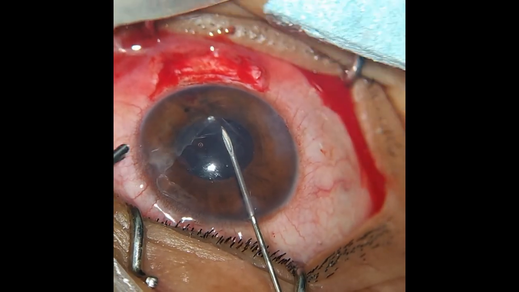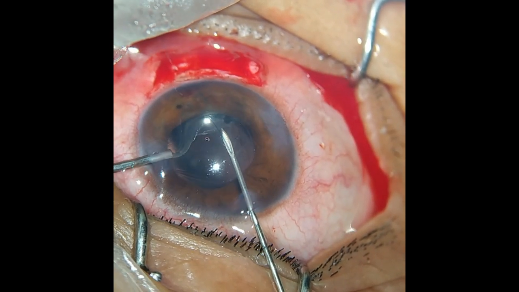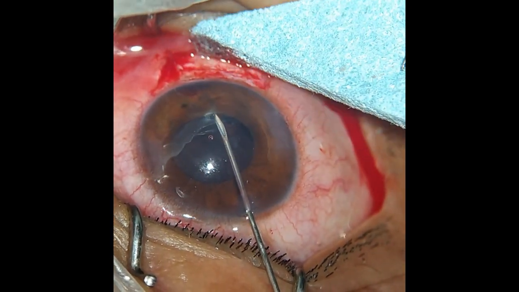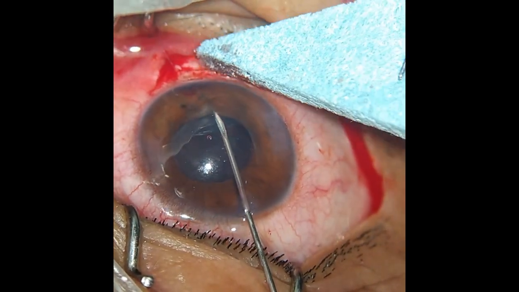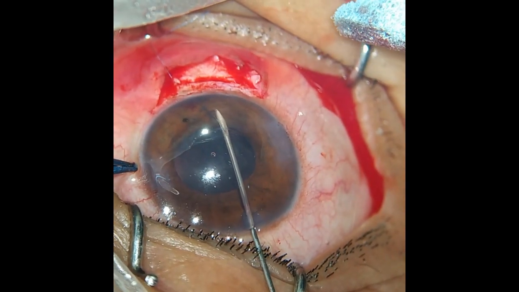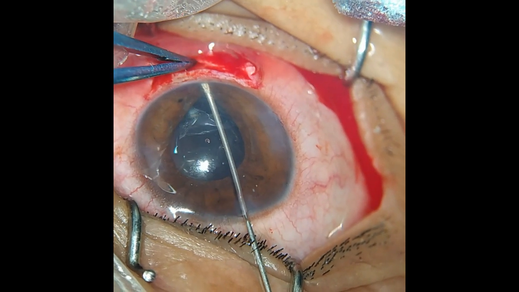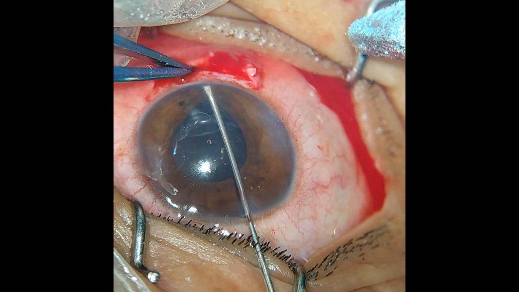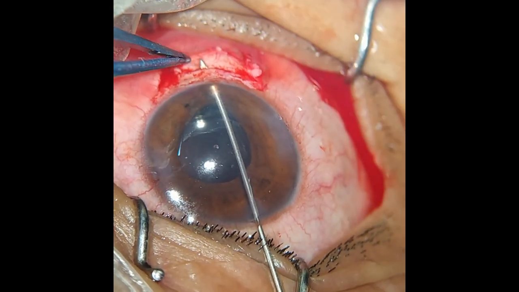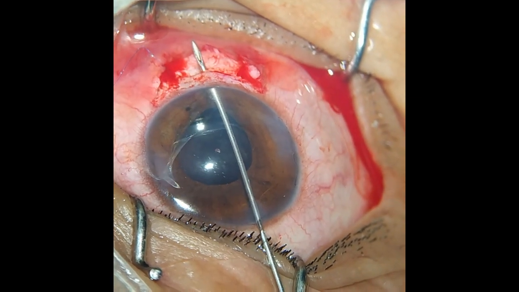The needle is used to take another bite of the iris root adjacent to the previous one, exiting in a similar manner. The iridodialysis repair can be done taking adjacent bites in this manner, with the needle acting similar to a needle in a sewing machine. This case has a limited dialysis, so 2 bites of the iris is enough to correct the dialysis.